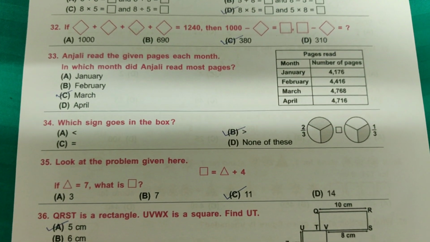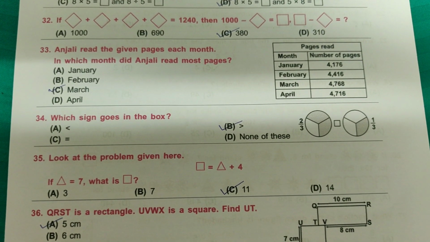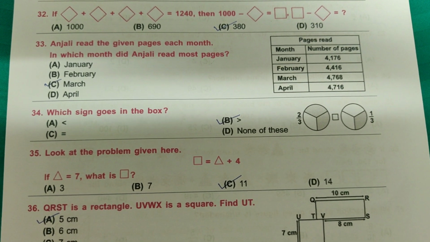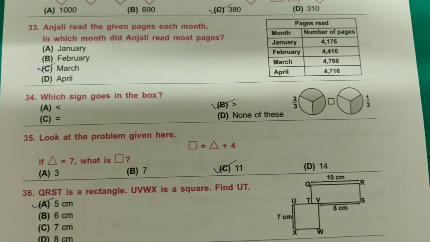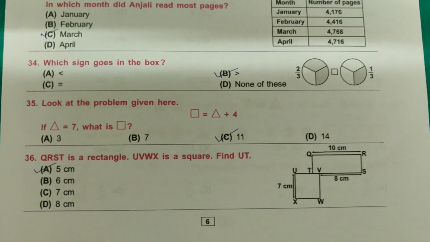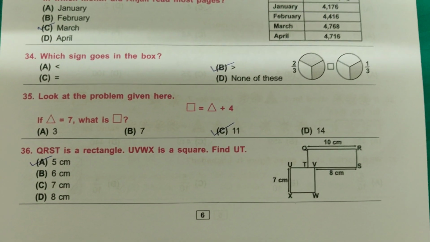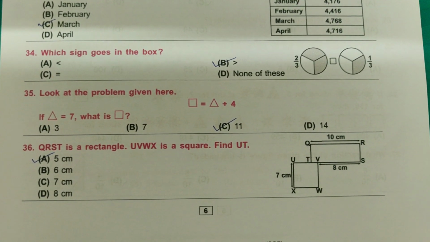33. Anjali reads the given pages each month. In which month did Anjali read most pages? The answer is C-bit, March. 34th. Which sign goes in the box? B-bit, greater.